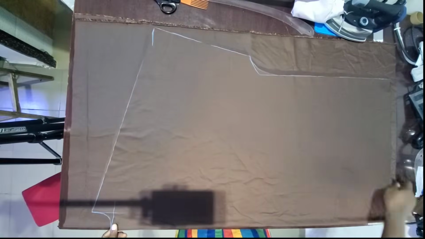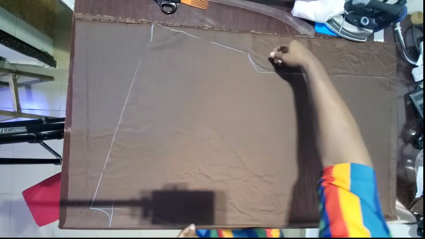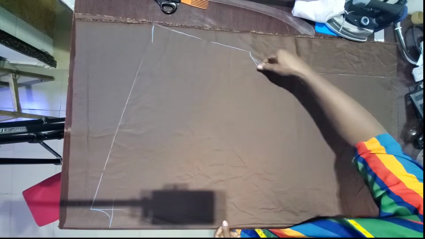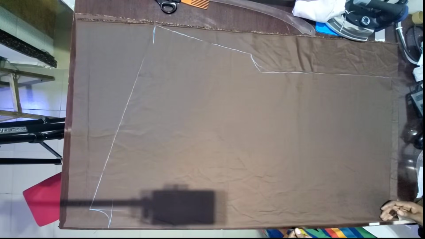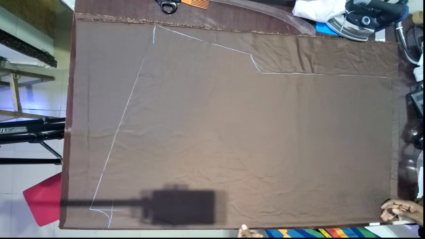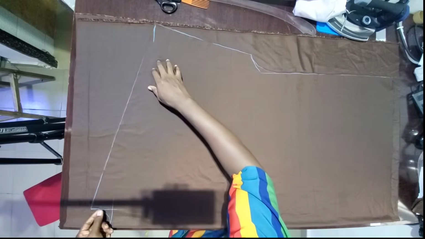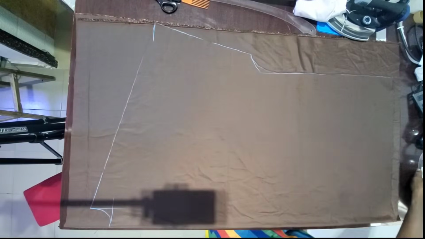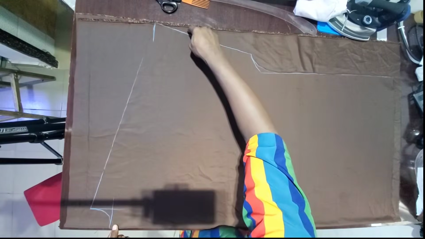Watch, very important, 1 inch longer there. And then you also make sure that both are equal at this point. Both must be equal at this point. And then you are going to raise the back panel by 2.5.